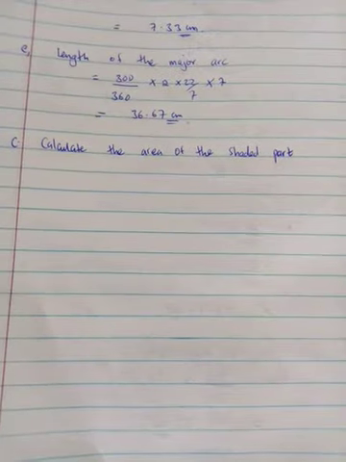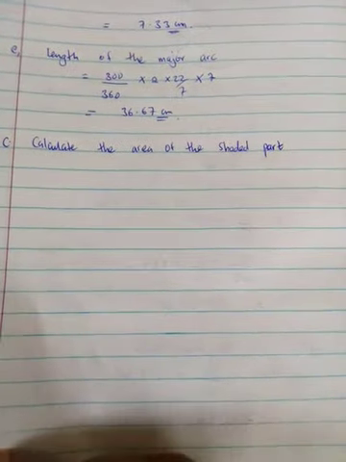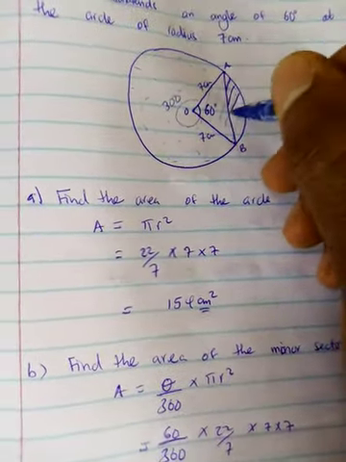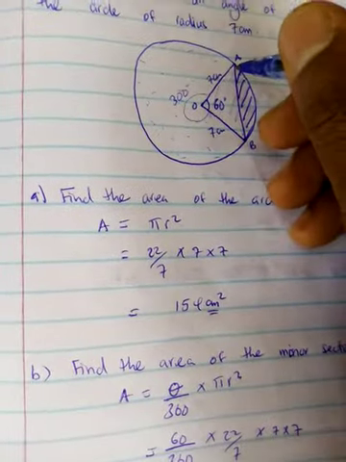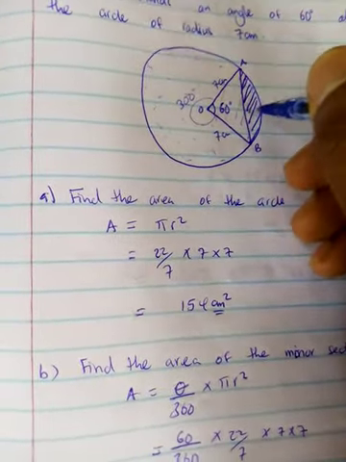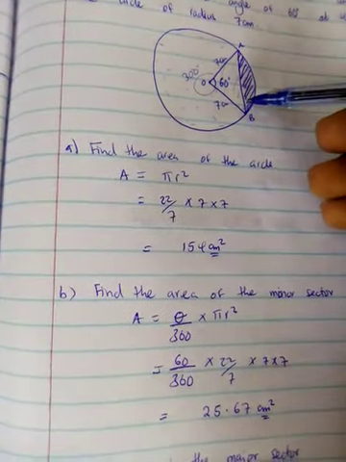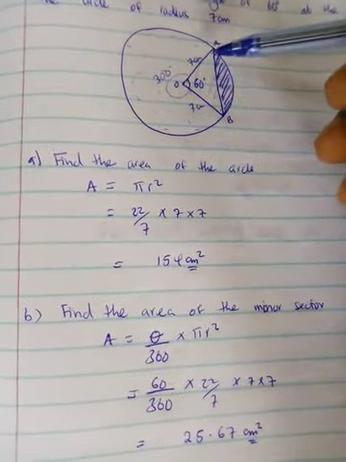So our next question is to calculate the area of the shaded part. The shaded part in question was this part. This one was our shaded part. So we want the area of this. But how would I calculate the area of this?